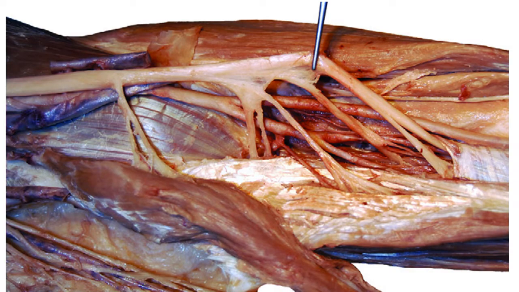So far, I have seen how to identify the median nerve in the upper half of the arm, in the lower half of the arm, then in the forearm. In the forearm, it enters by passing between the two heads of pronator teres. That's why I told you in the previous slide, it is disappearing after it enters into the cubital fossa.